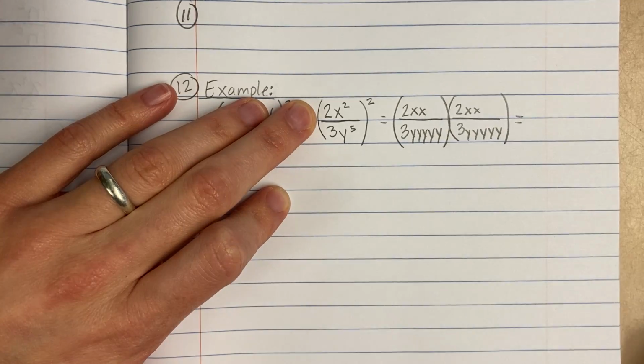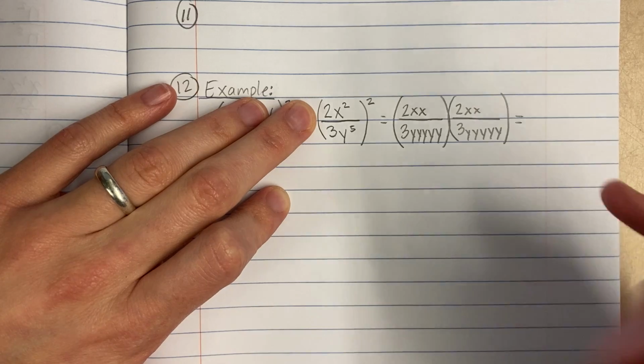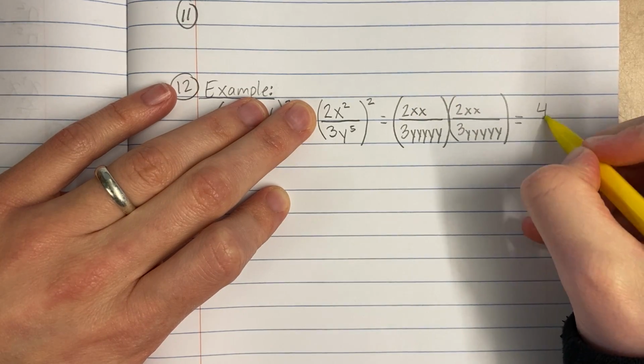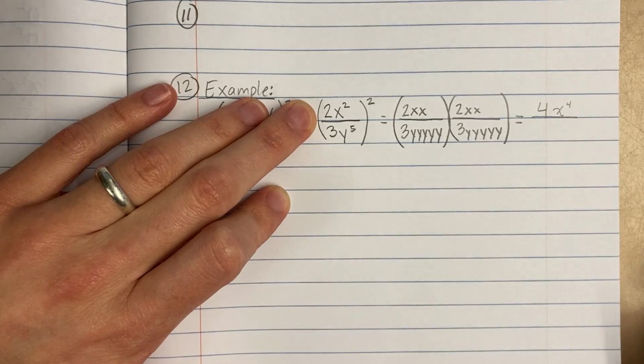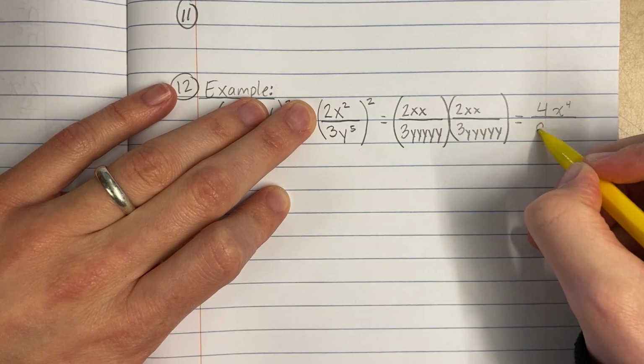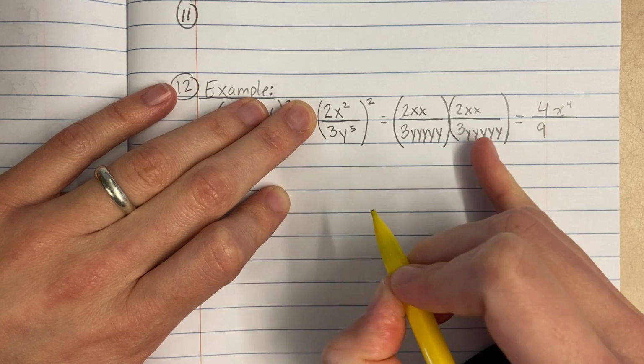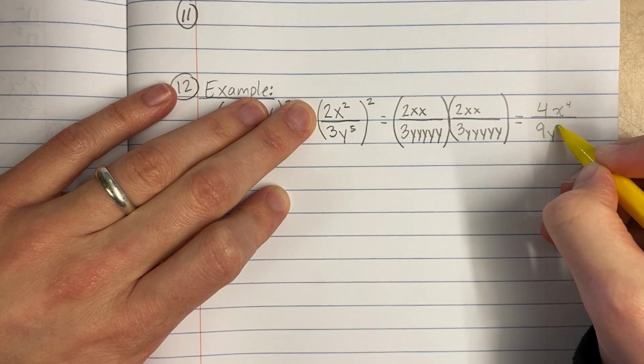Okay, now how do we multiply fractions? We just multiply across the top and multiply across the bottom. So 2 times 2 is 4. There's 4 x's here. 4x to the 4th. 3 times 3 is 9. And how many y's are there? 1, 2, 3, 4, 5. Another 5. That's a total of 10.